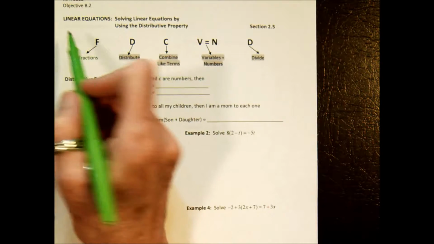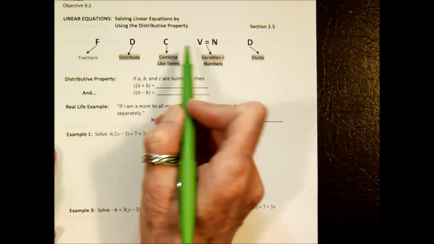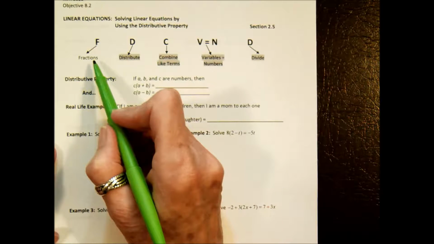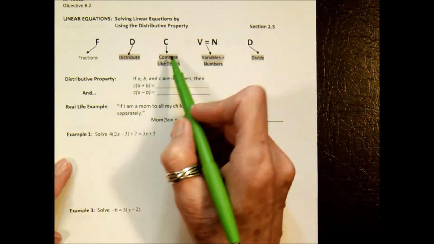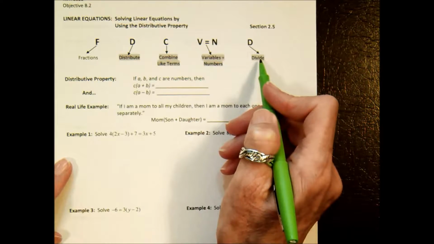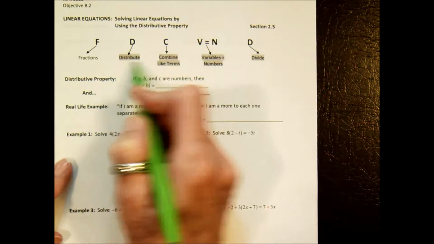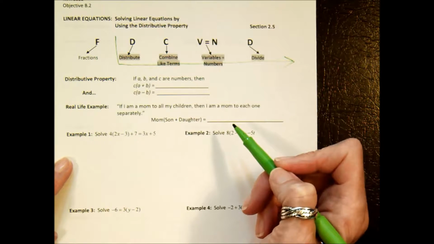Let's continue with solving linear equations in this next video. If you will notice across the top, I put that acronym again, the steps for solving a linear equation. Very important that you recognize these. In prior videos, we started with combine like terms, get variables equal to numbers, and then divide. This time we're going to add the distributive property. So we're going to be doing those steps in this video.